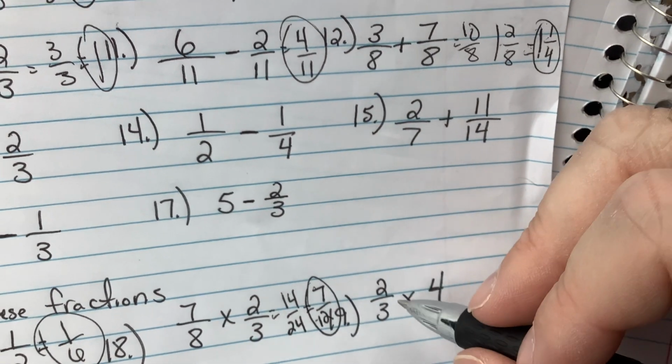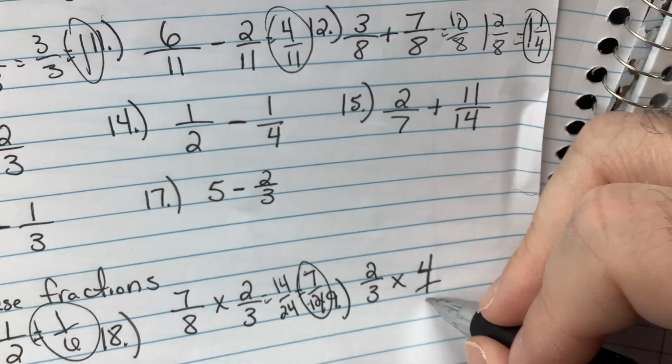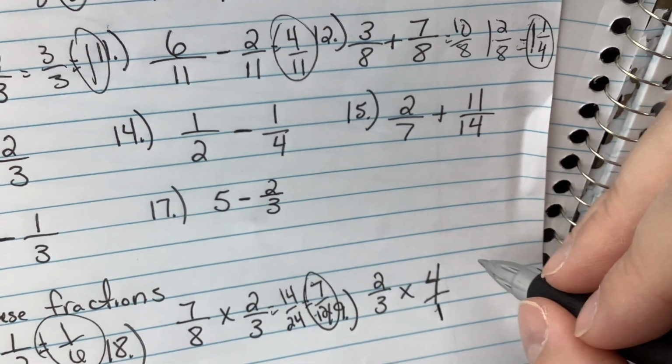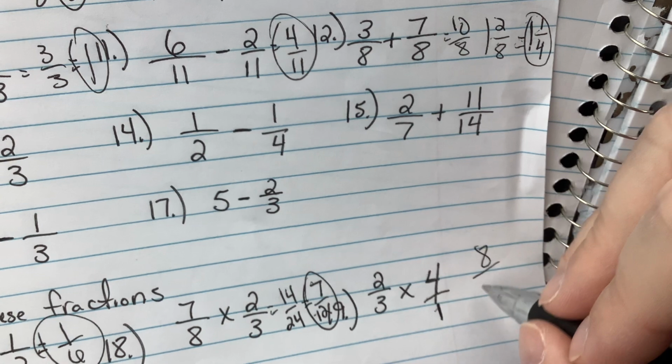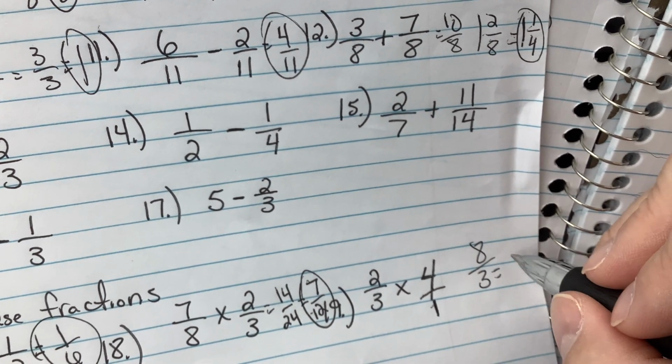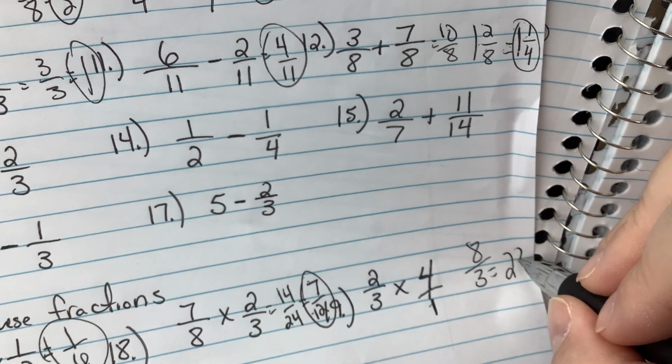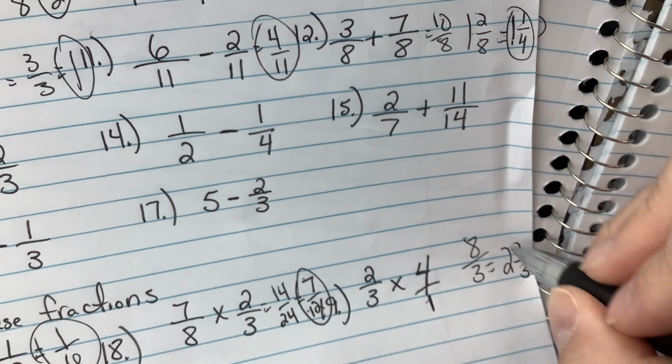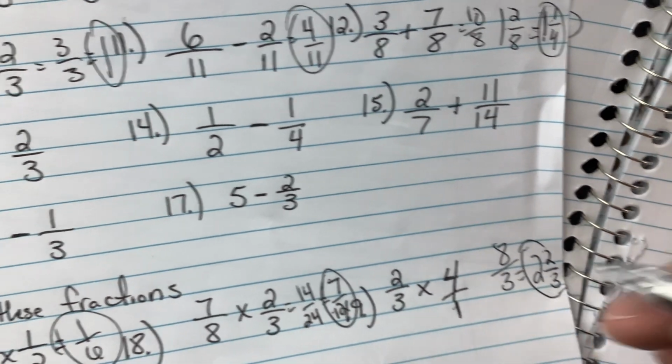Okay. This one, you got to make this a fraction. So 4 over 1. 2 times 4 is 8. 3 times 1 is 3. That's an improper, so 3 goes into 8 2 times with a remainder of 2 over 3. 2 2/3.